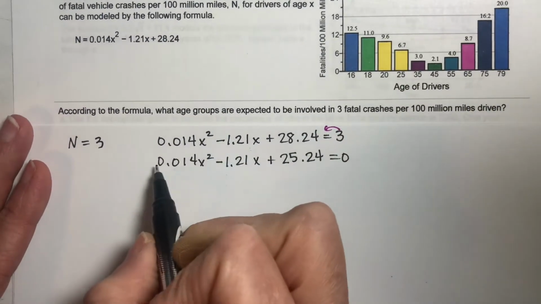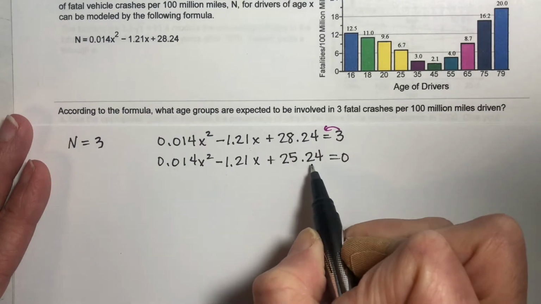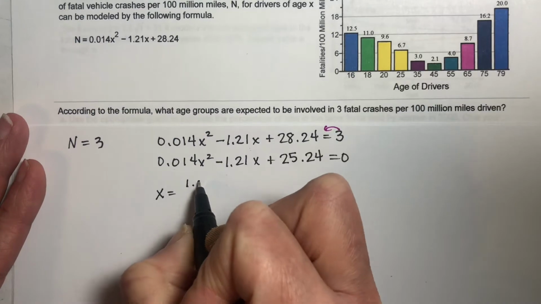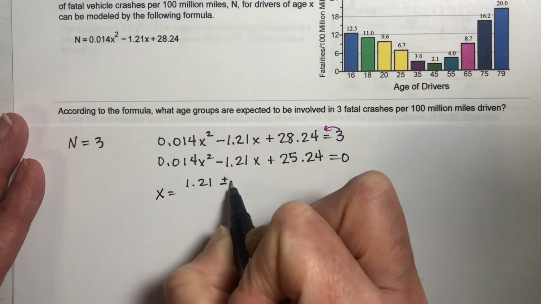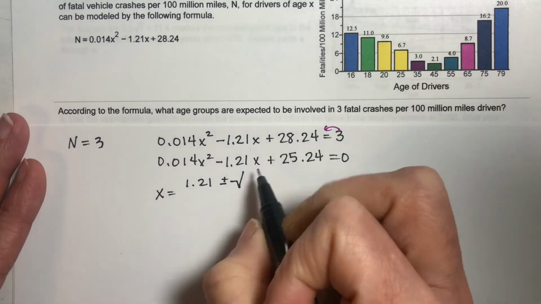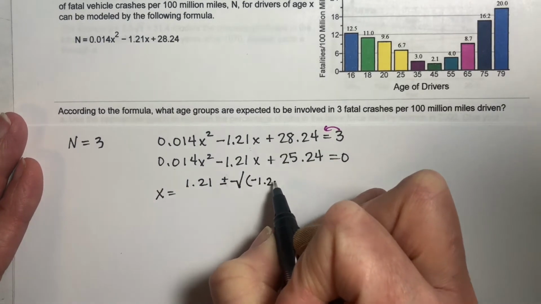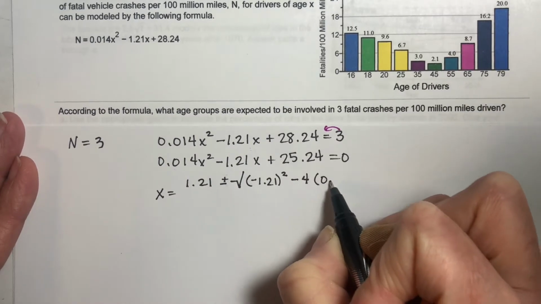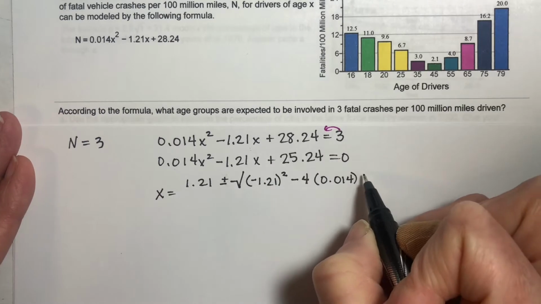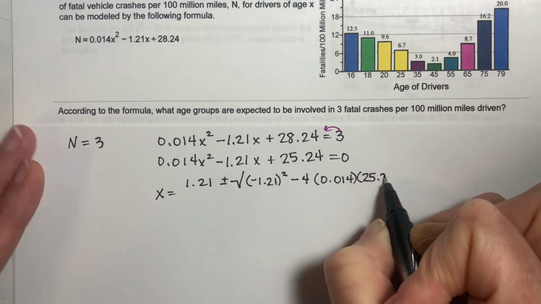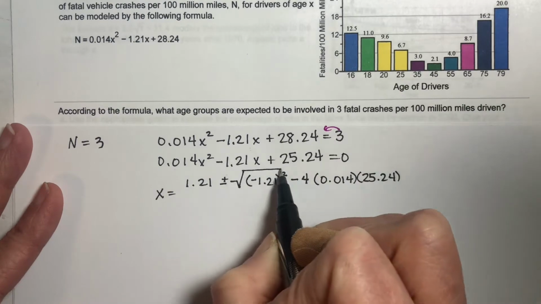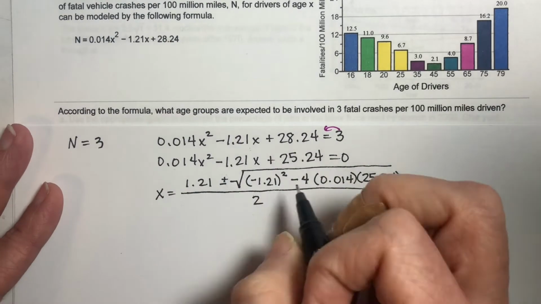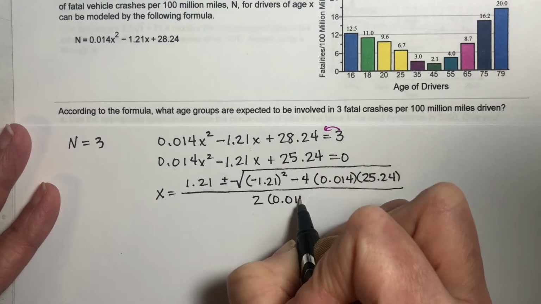So this is my A, this is my B, this is my C. X equals negative B, so that's going to be positive 1.21, plus or minus the square root of b squared, so negative 1.21 squared, minus 4 times a, which is 0.014, times c, which is 25.24. And this is all over 2 times a, which is 0.014.